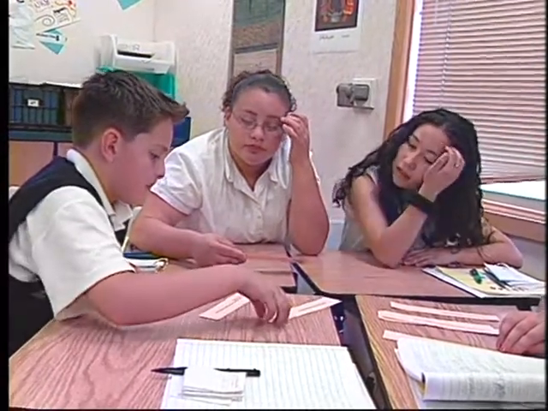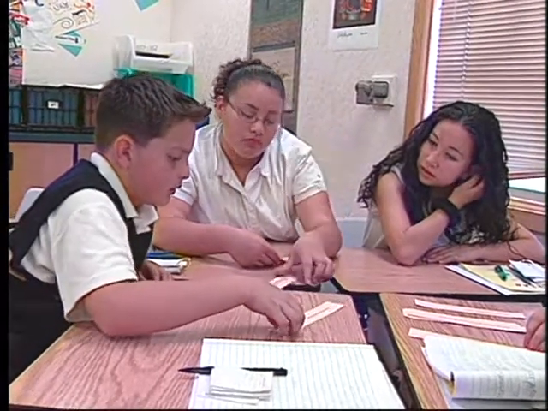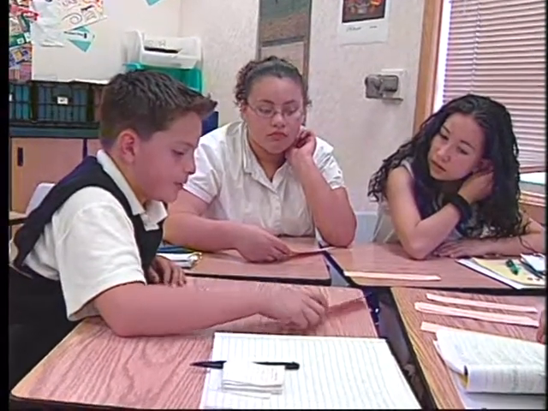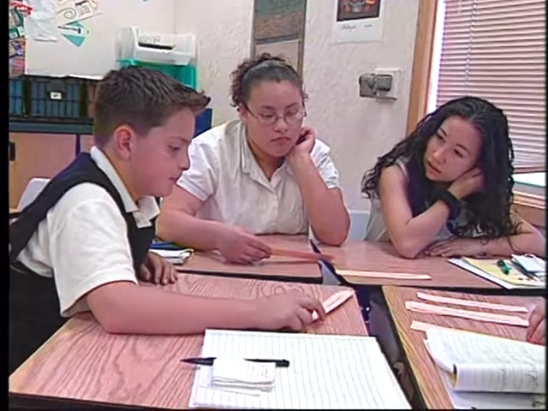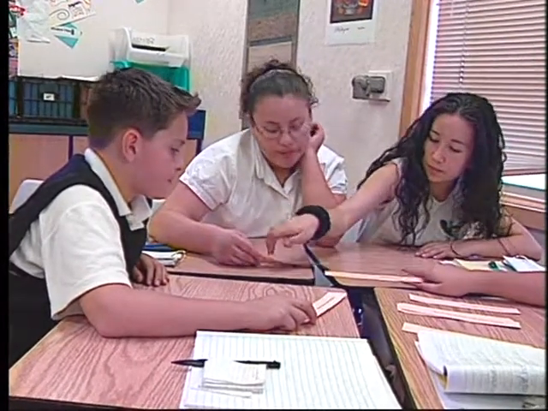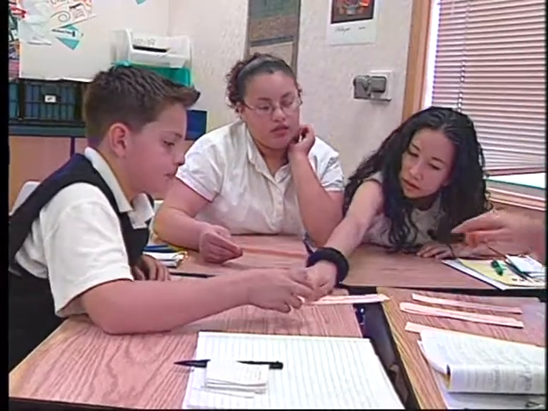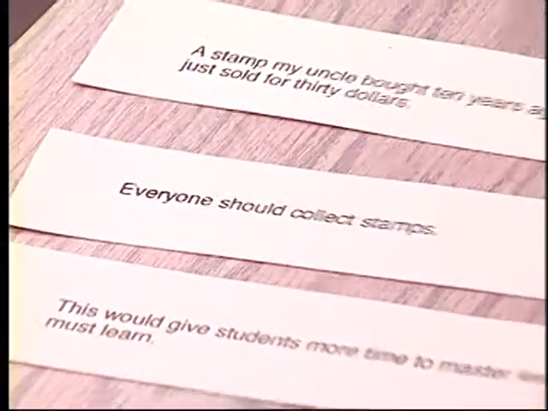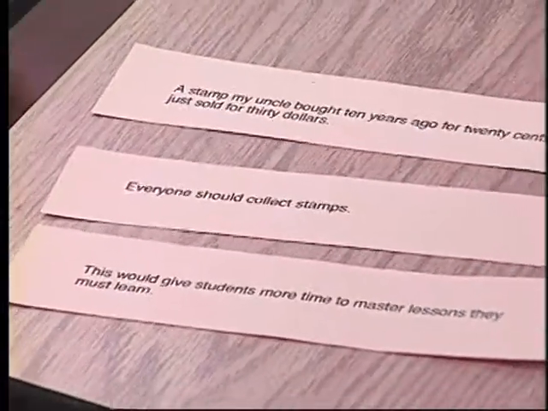Okay, you read one, Juan. I wrote down: everyone should collect stamps. That's an opinion, isn't it? Yeah. So that's the main idea. And this is an example. Yeah. Okay, we got that one too. Read them again to make sure. Okay, it seems like maybe we're finished. Did I just interrupt your brain again?